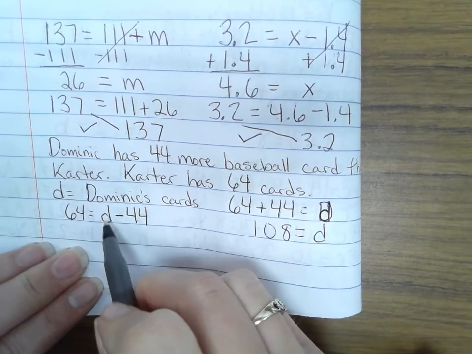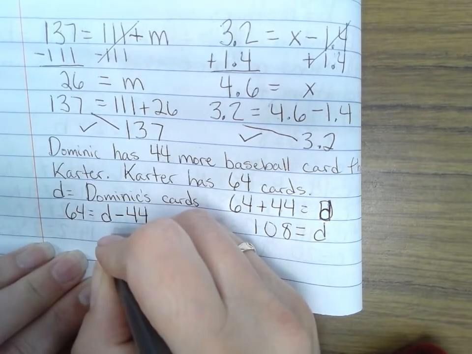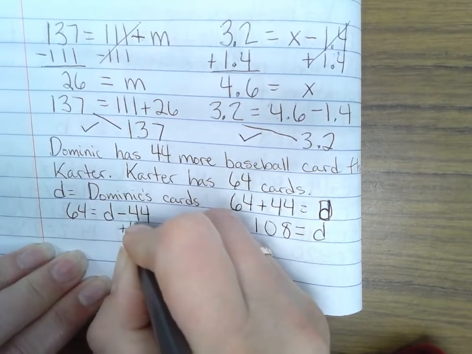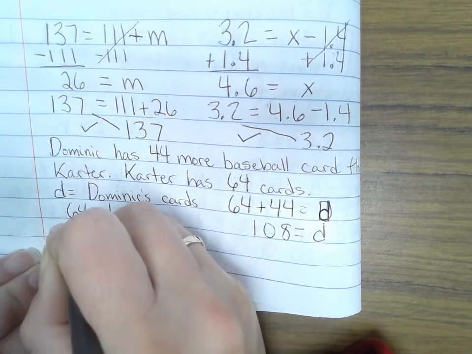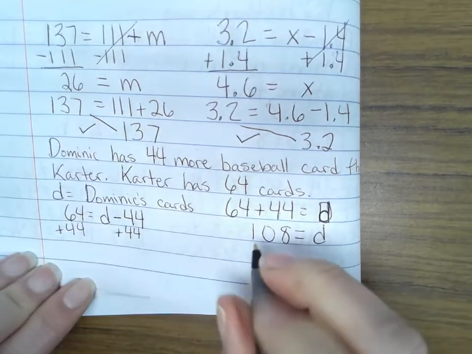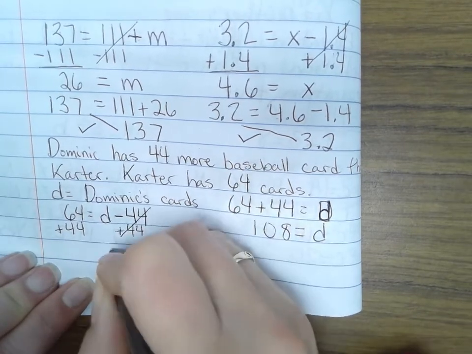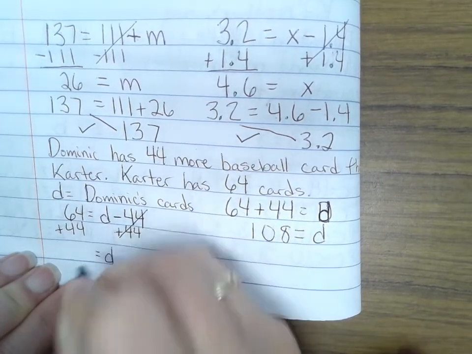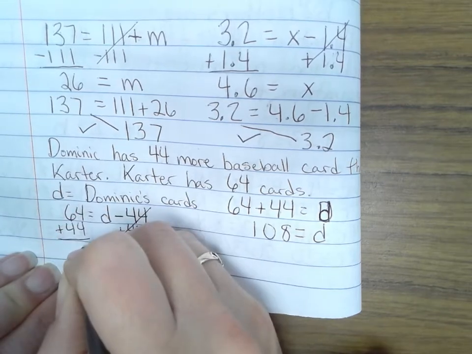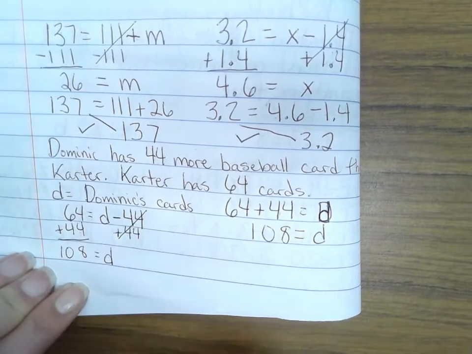Well, let's try over here. D minus 44. So if I add 44 to both sides, do you notice this is actually the same thing that we just did over here? Didn't we just add 64 and 44 together? Okay, it cancels out here. D is left by itself. I'm still adding 64 and 44, which is 108.